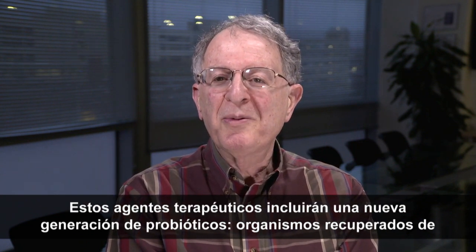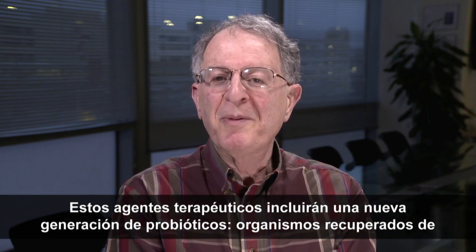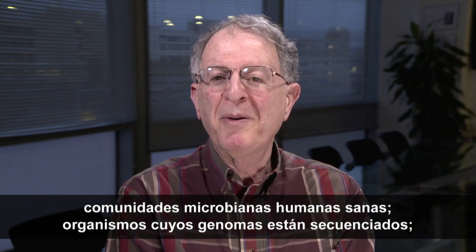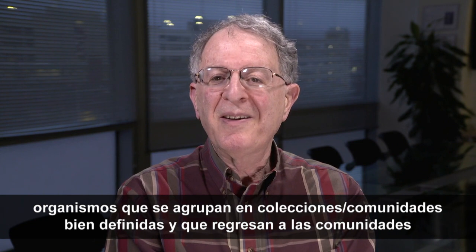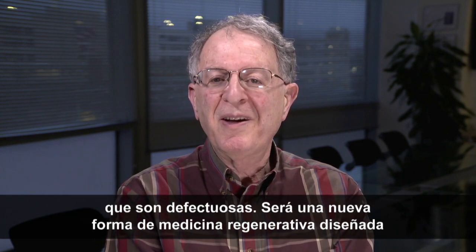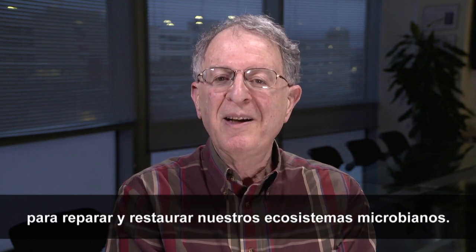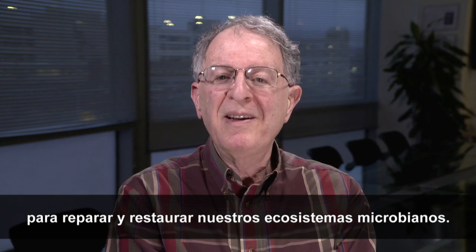These therapeutic agents will include a new generation of probiotics, organisms recovered from healthy human microbial communities, organisms whose genomes are sequenced, organisms that are assembled in well-defined collections and returned to communities that are defective. A new form of regenerative medicine designed to repair and restore our microbial ecosystems.